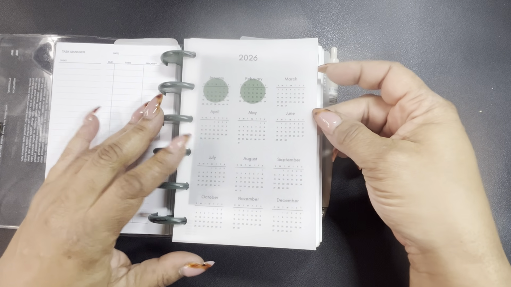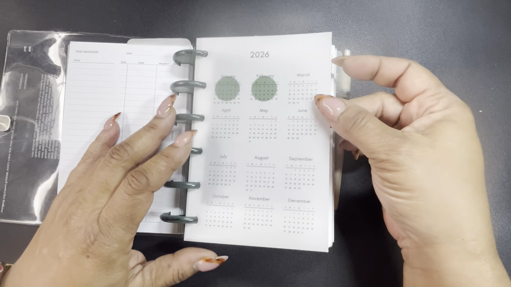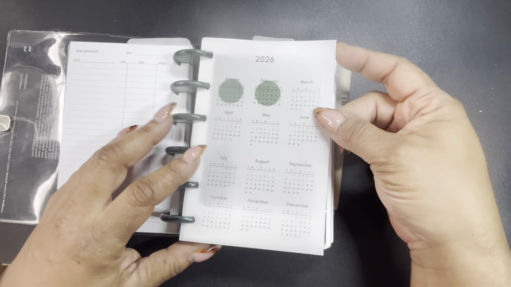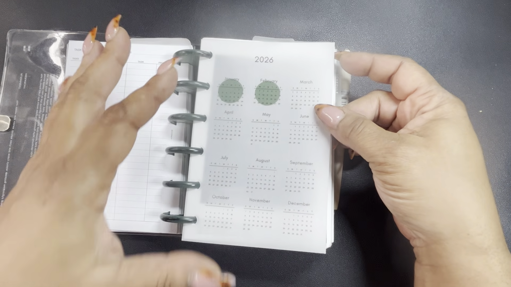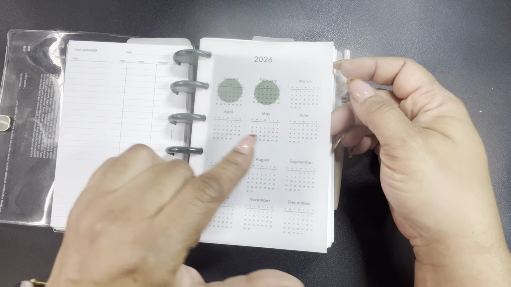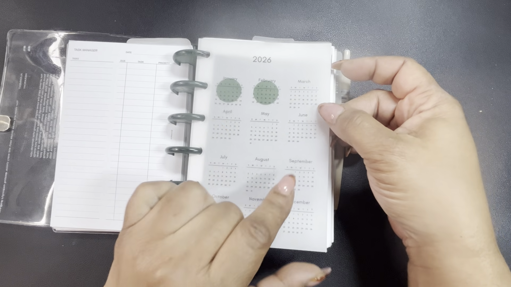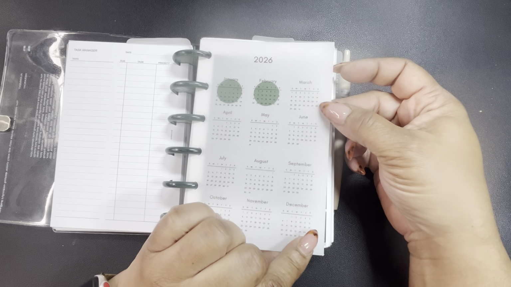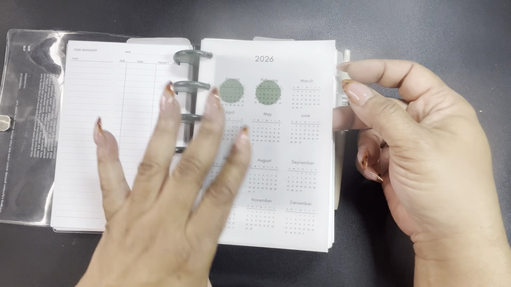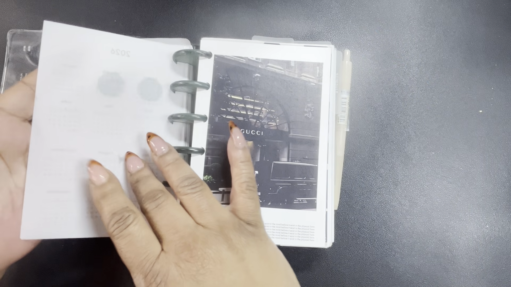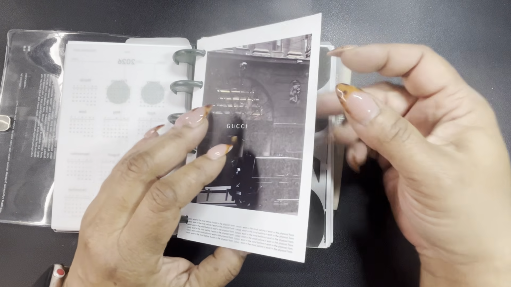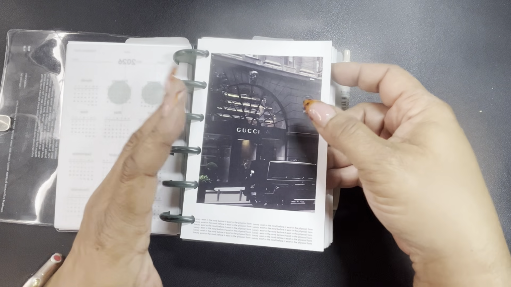And here is another dashboard that you may want to include in your planner, which is just a yearly overview, just so you can go through the year. You can mark in dates. You can highlight those dates using a marker or anything like that. Totally up to you. You don't have to, but I like one. We're discussing dashboards and inserts. So this is just a dashboard.